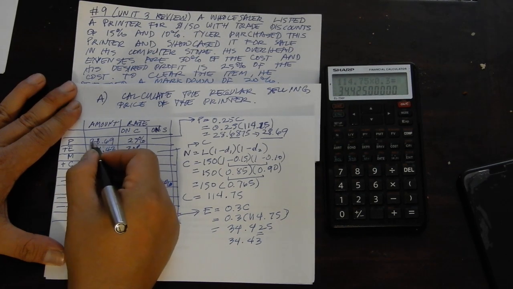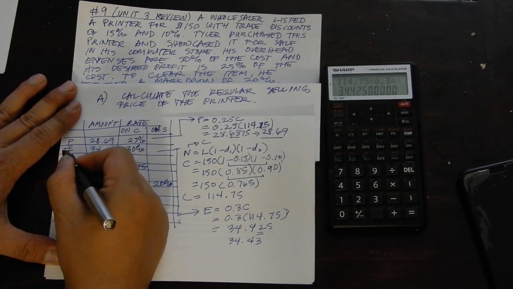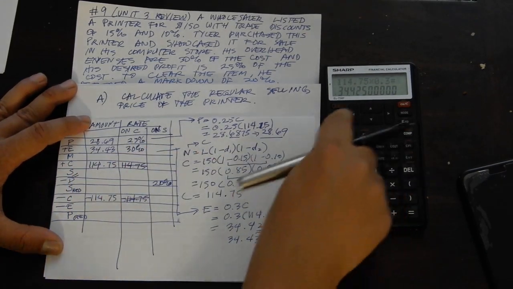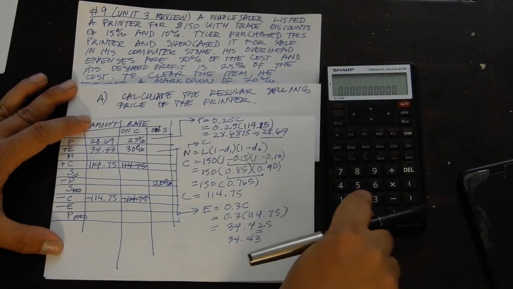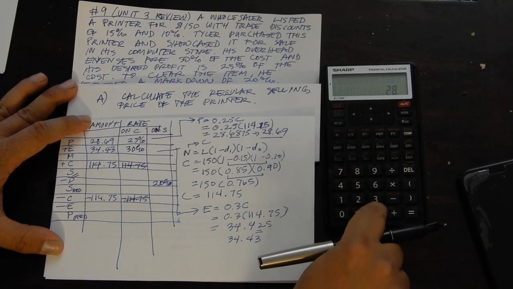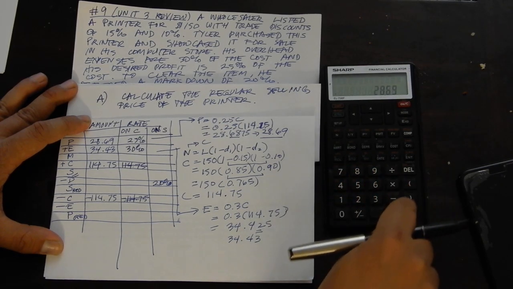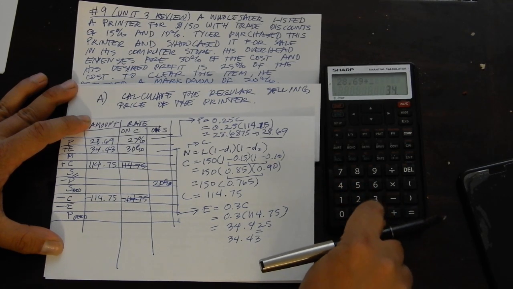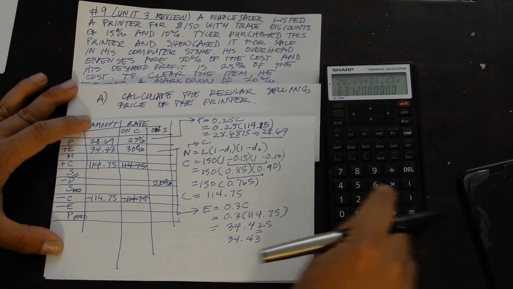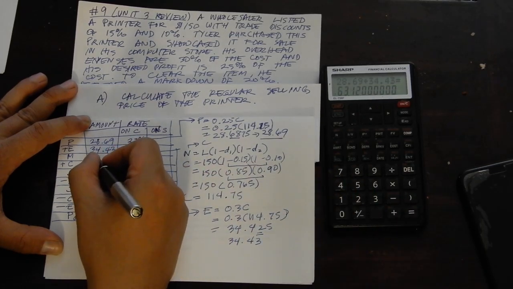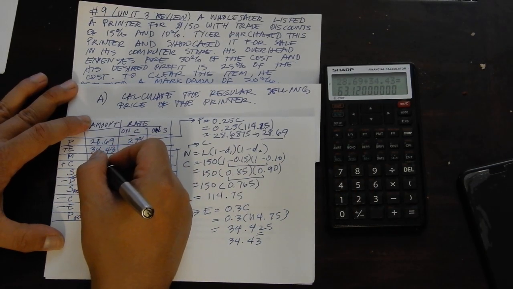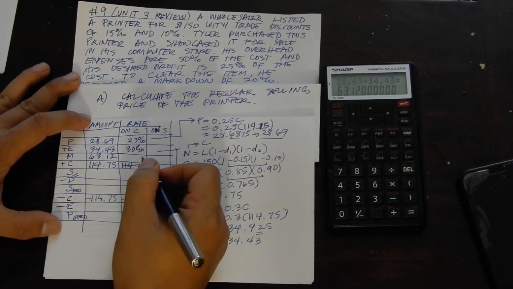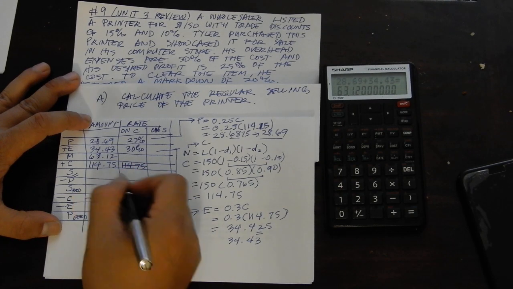Since I have the dollar values of P and E, I'll simply add these two as suggested by this first column here. So 28.69 plus 34.43 equals 63.12.